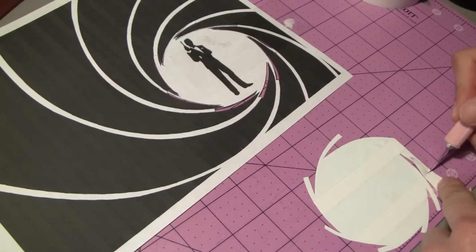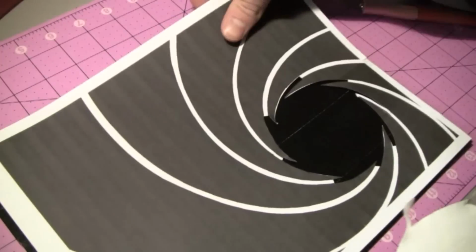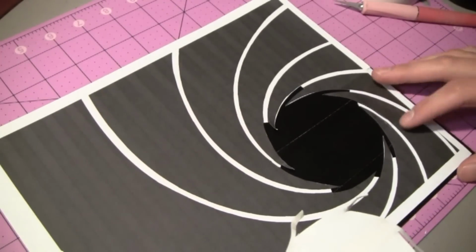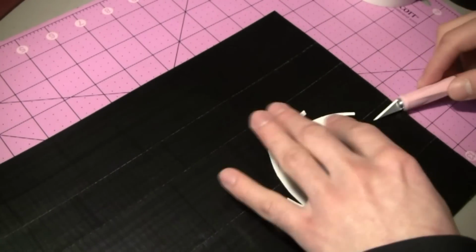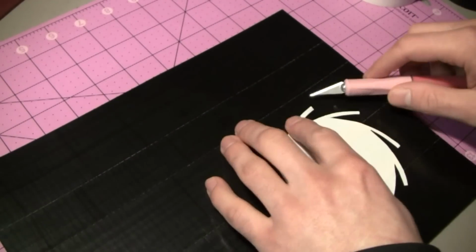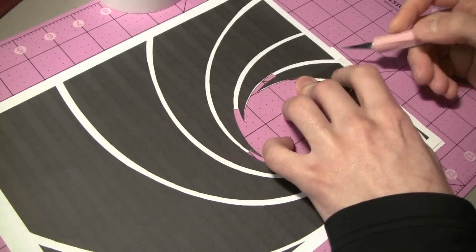I'm actually going to cut out the silhouette here first. And you can see all those little wisps, those little tails on there that are part of the image. So just going to stick all those on, and then I'm actually going to apply all these images on top of that. And I'm just going to work on that there.